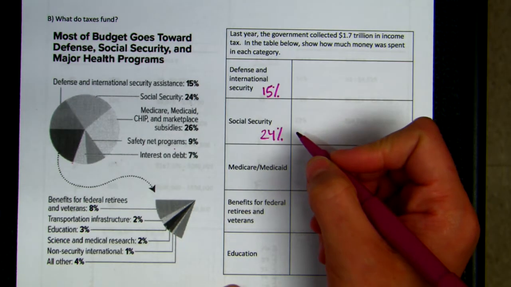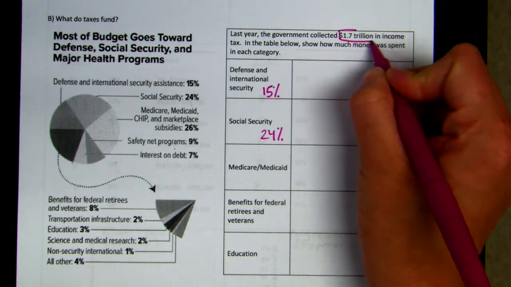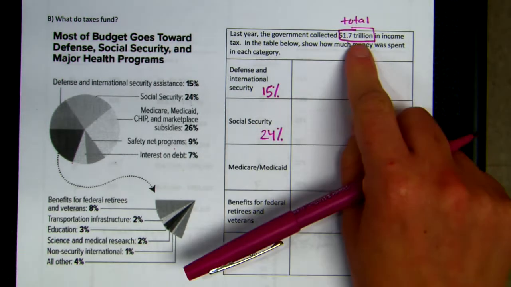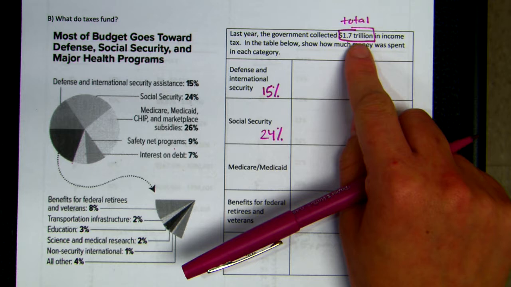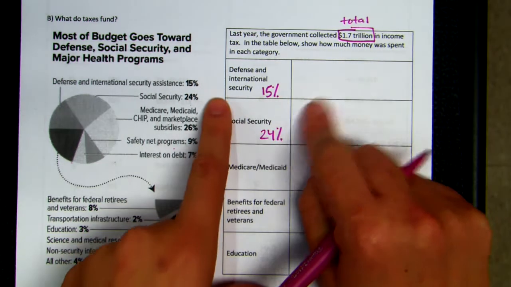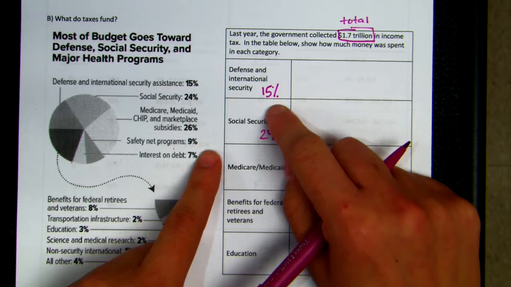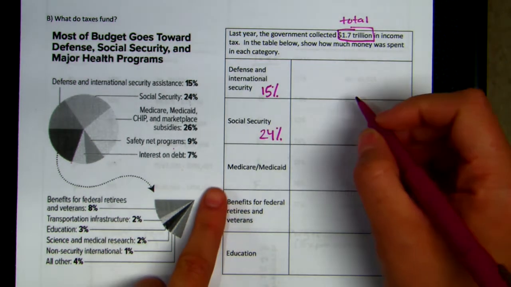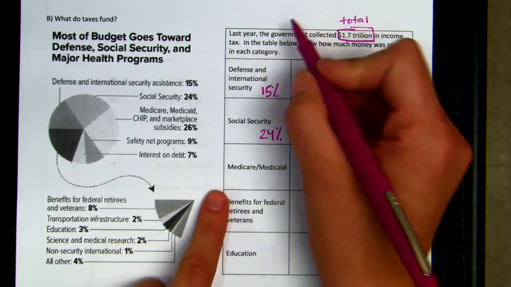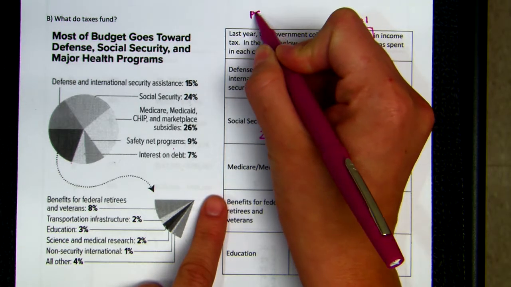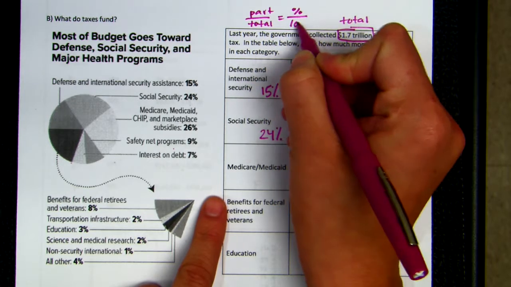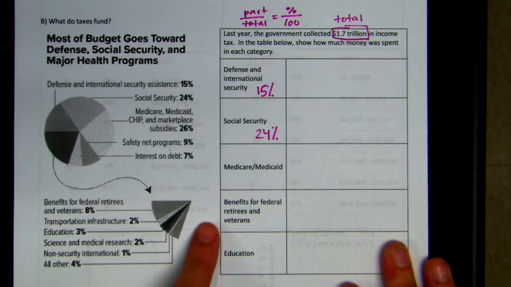Now I'm going to set this up. I know that 1.7 trillion is my total amount of income tax. That's how much money was collected from American taxpayers last year. We're going to figure out, I know 15% of that went to national security, but how much actual money is that? What is the dollar amount of that? So I'm going to set up my fraction. Whenever I'm setting these up, it's always the part over the total is equal to the percent over 100.